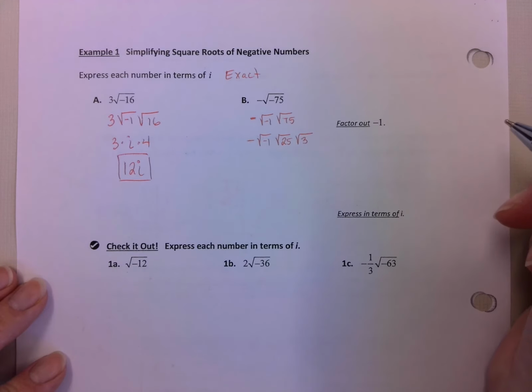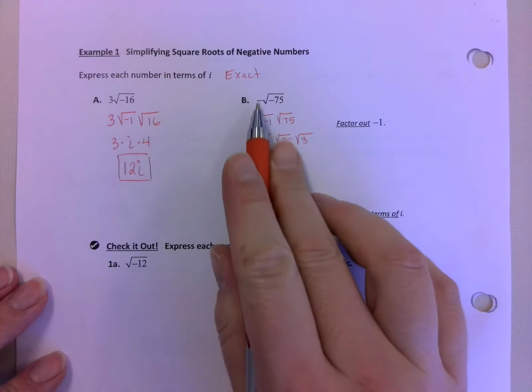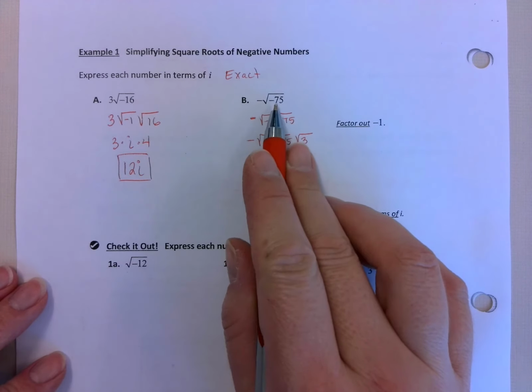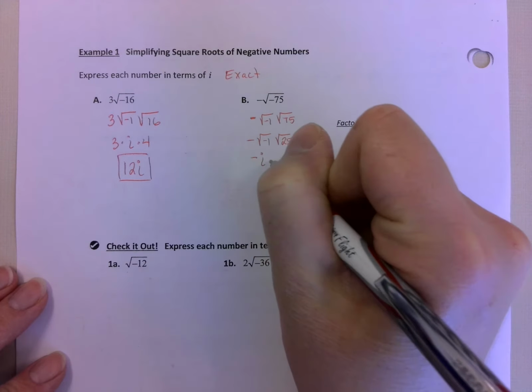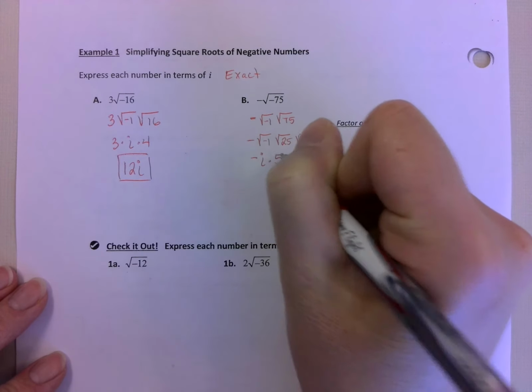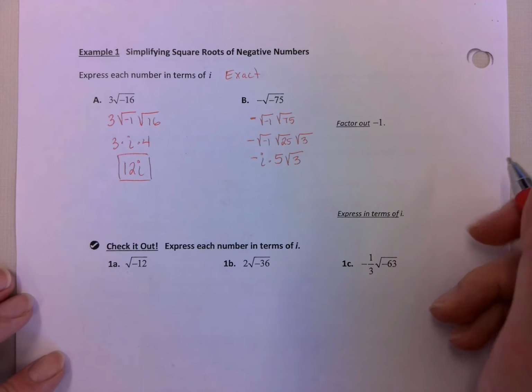So we have to work with our perfect squares. All right, this is negative. These negatives cannot cancel. They have nothing to do with each other. So I keep my negative number. The square root of negative 1 is i. The square root of 25 is 5. And the square root of 3 stays. Now, to be proper, we rearrange it.